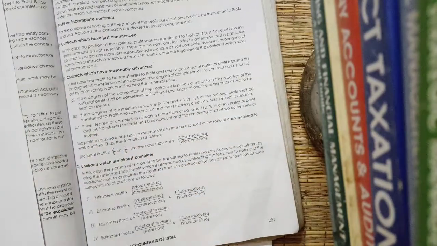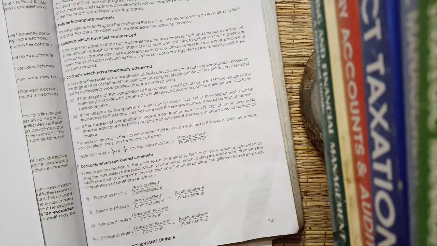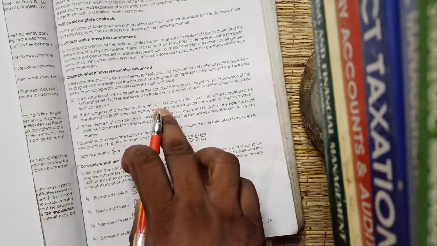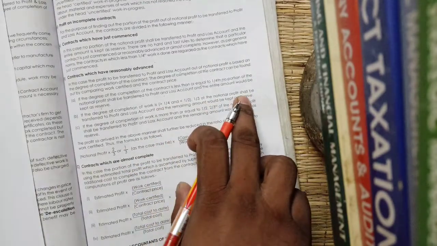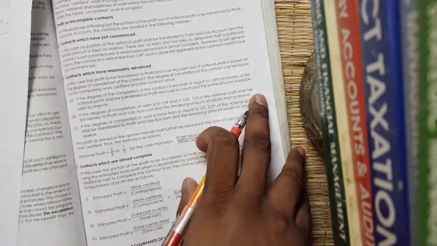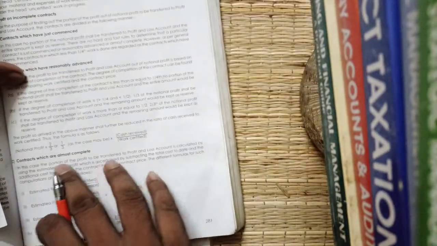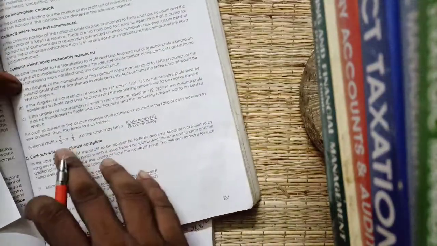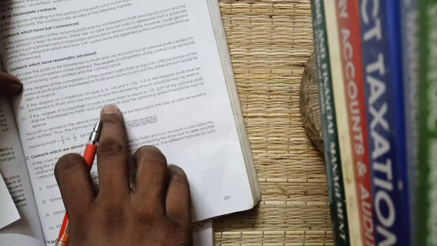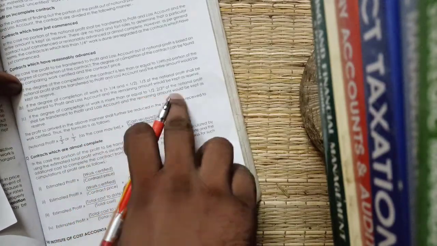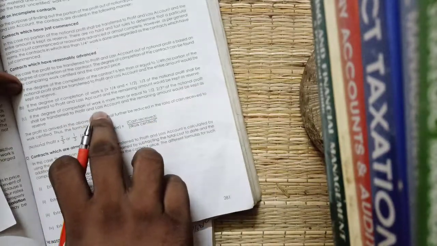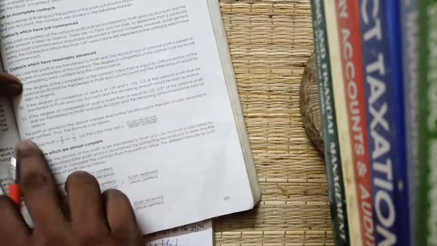If the degree of completion of work is less than 1/3, it will be notional profit. If the degree of completion is more than or equal to 1/2 or 2/3, the notional profit shall be transferred to the profit and loss account and the remaining kept in the reserve.